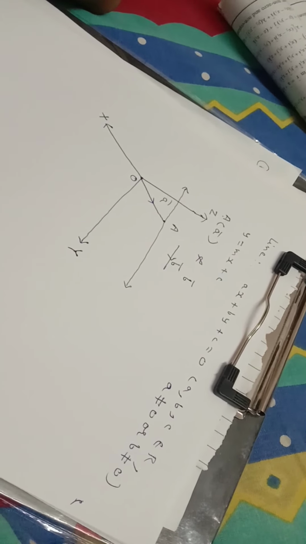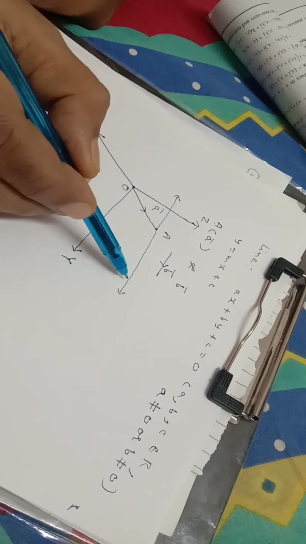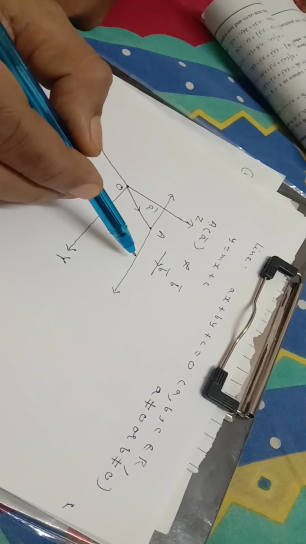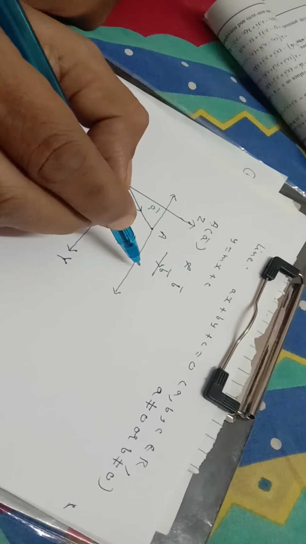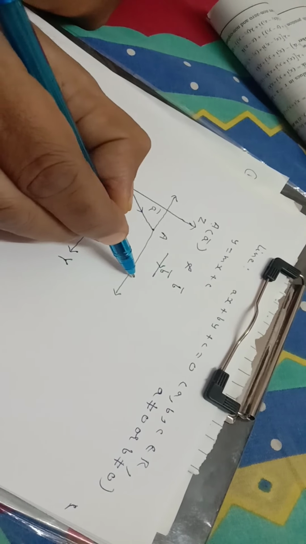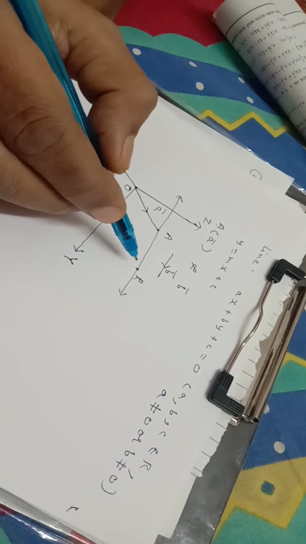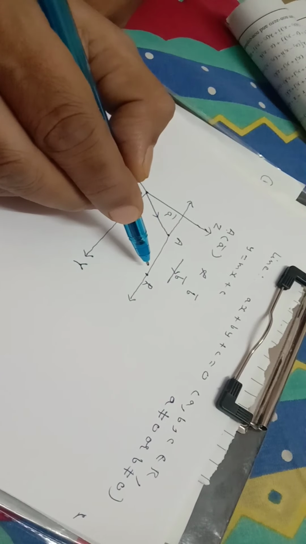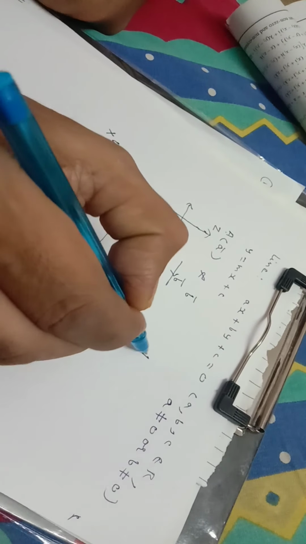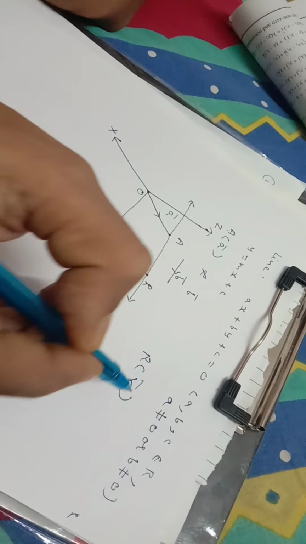And B bar is a vector which is parallel to line passing through point A. Suppose this is a line which is passing through point A, and B bar is a vector parallel to this line. On the same line, consider any other point other than A. Suppose R is a point on the same line, and we shall denote position vector of point R by R bar.